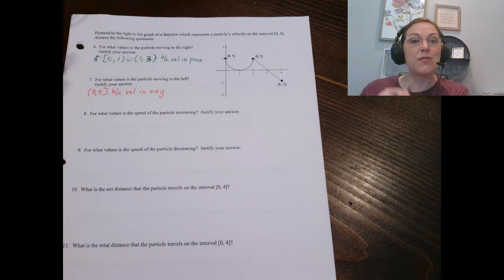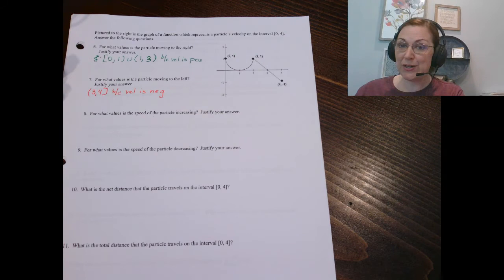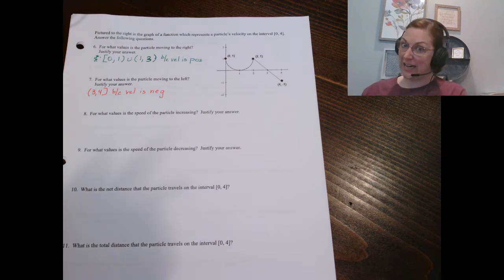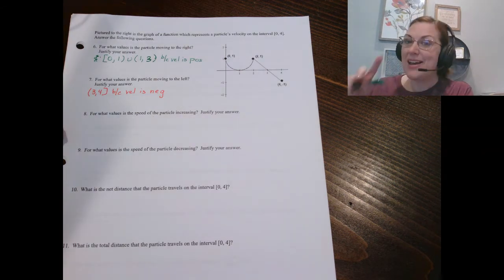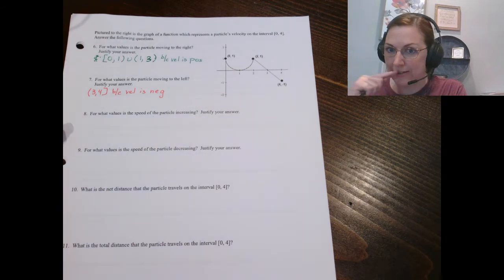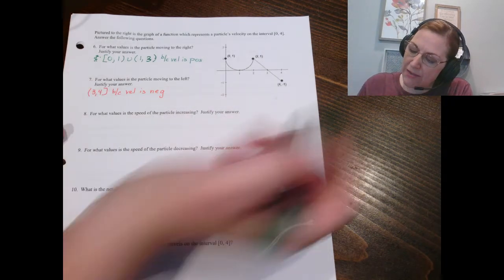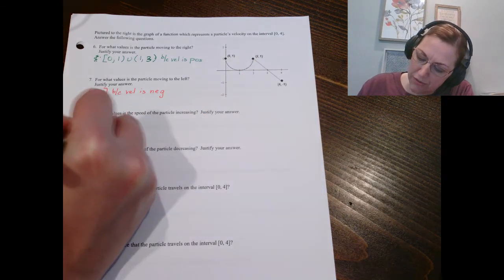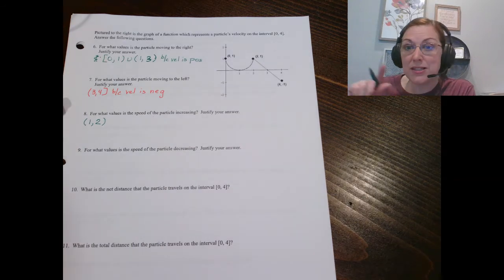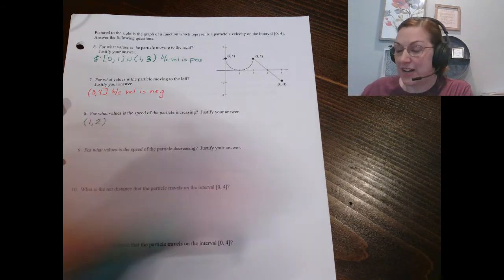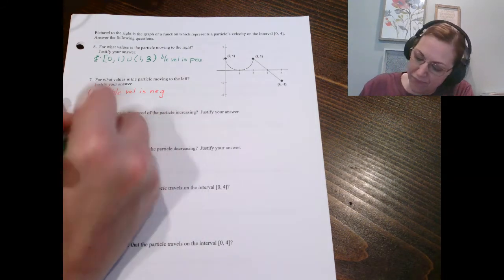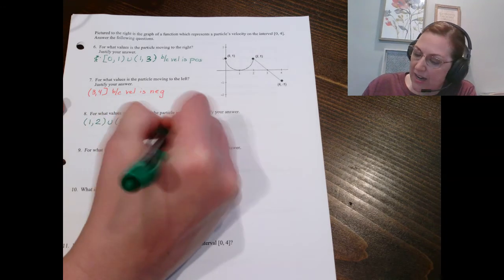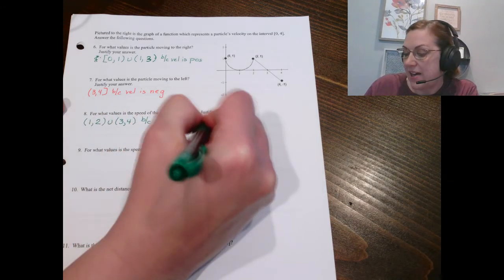Oh, look at this one. For what values is the speed of the particle increasing? So we're looking for velocity and acceleration to have the same sign. So I need the velocity, the y value, and the slope to be positive. Velocity is positive and slope is positive in this section. So from 1 to 2, then look for where the velocity is negative, the y value is negative, and the slope is negative. That's in this section. And that's because velocity and acceleration have the same sign.